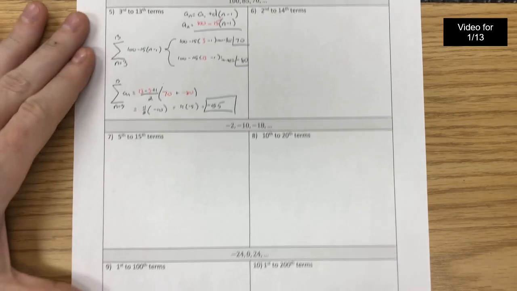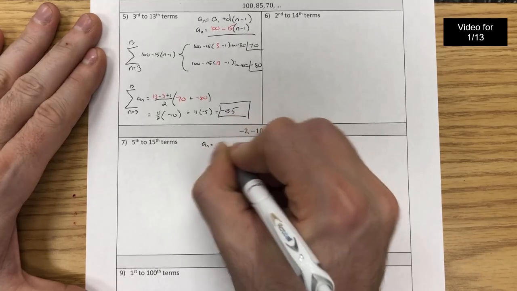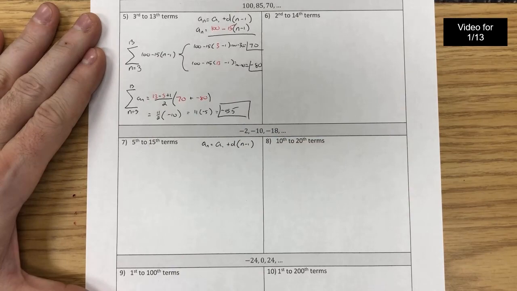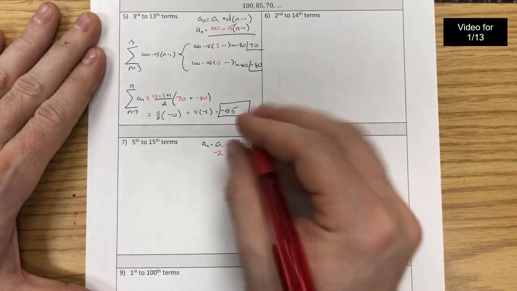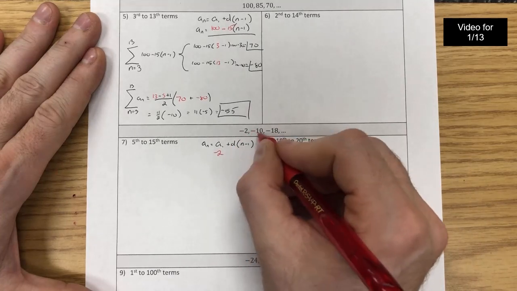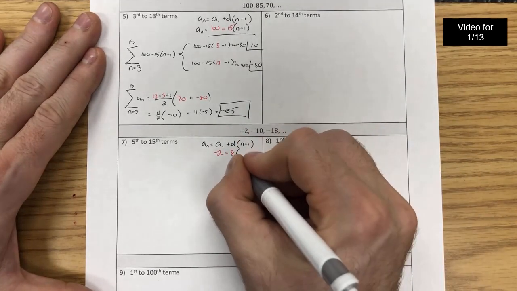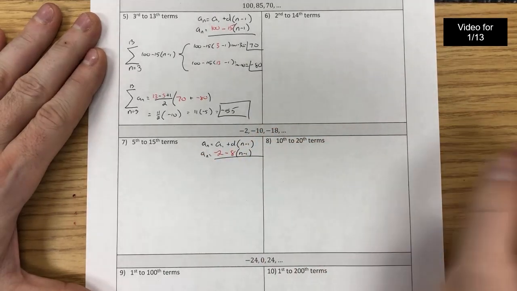Okay, so let's double check. My formula is going to be first plus the difference times n minus 1. I know in this case my first term is 2, and I'm going up by 8. Actually, not up by 8. I'm going down by 8, so minus 8 each time. And there's my pattern.